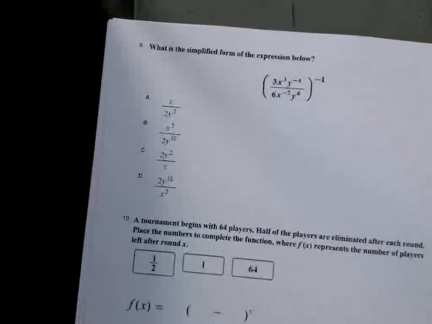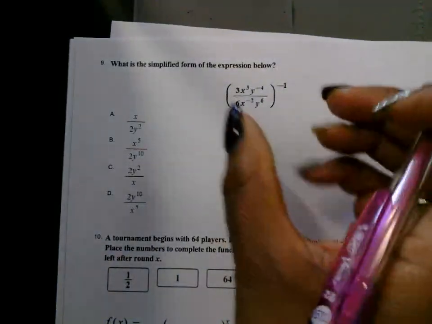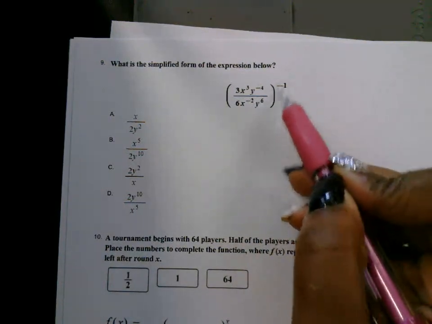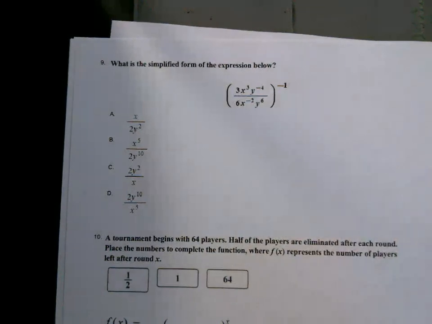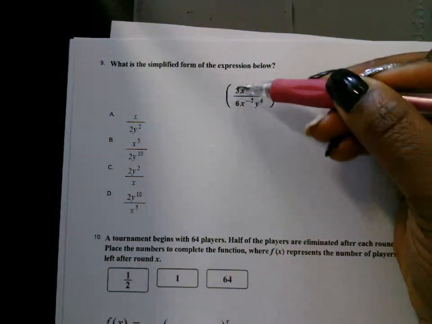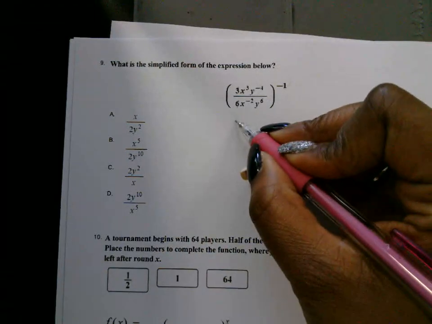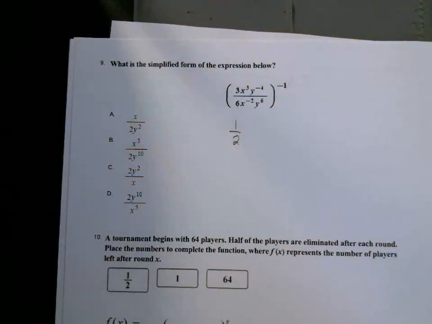Okay, so let's do this particular problem. I'm going to simplify what's in the parentheses first, and then I'm going to multiply the power of a power, multiply negative 1 times all the exponents. But I'm going to simplify this first, okay? So I'm going to simplify the numbers. 3 divided by 6 gives me 1 over what? 2. 1 over 2, okay?